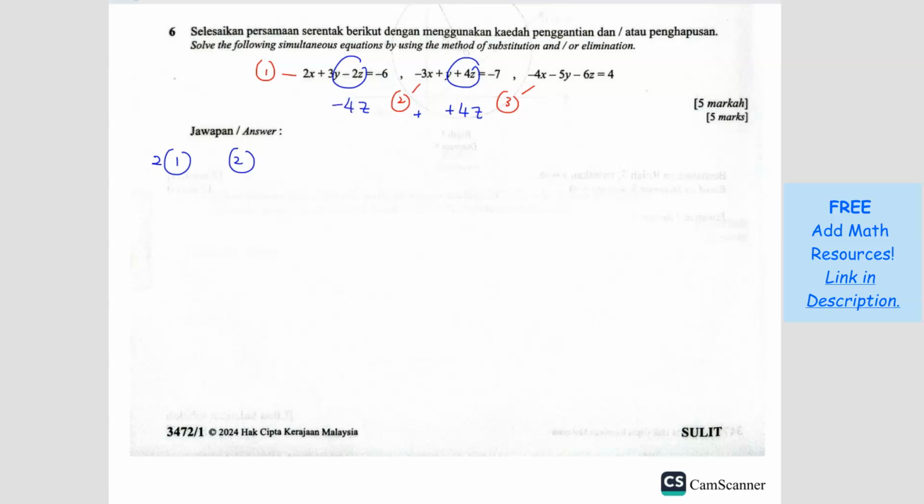Now I'm going to add these two. The first equation I have to times 2, so 4x plus 6y minus 4z equals -12. And then this will be -3x plus y plus 4z equals -7.